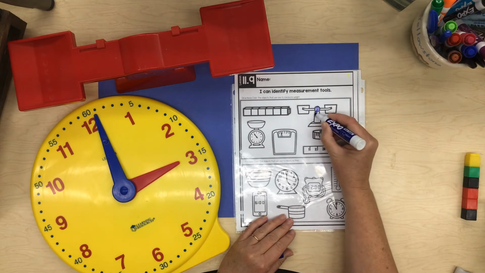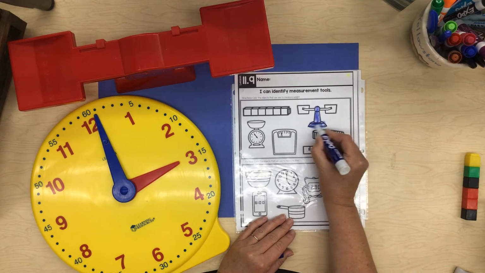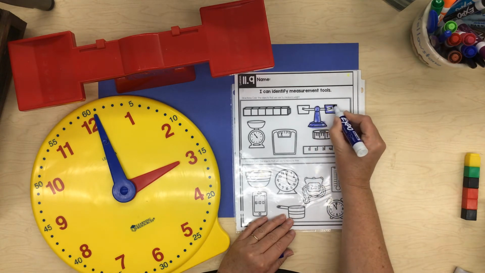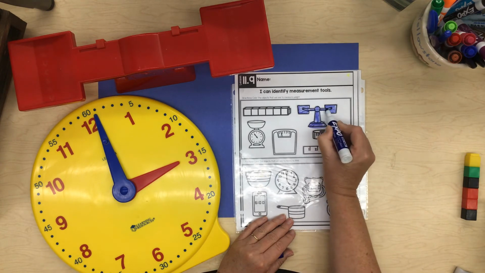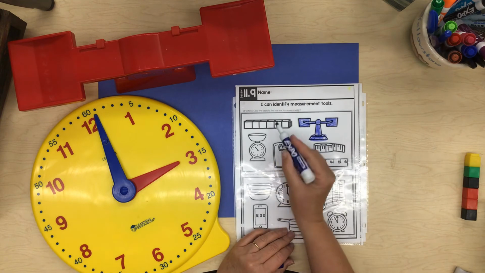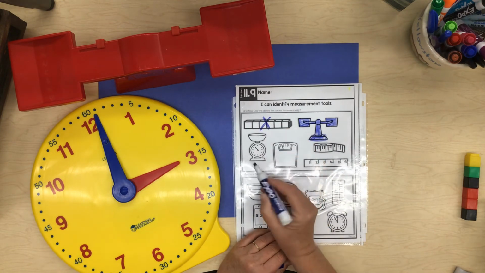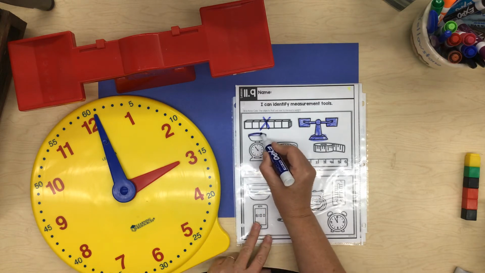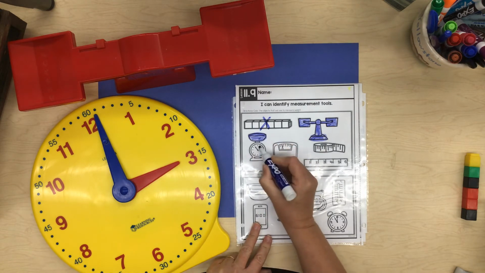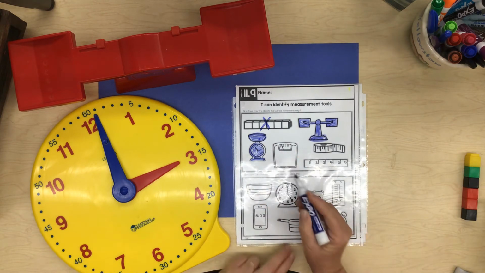So you would color this scale because you could measure how heavy or light something is, or if something was heavier or lighter than something else. So that's one scale, and we already talked about snap cubes are not a scale. Have you ever seen one of these at the grocery store that you put your apples or your oranges in to see how much they weigh? This is another way to see how heavy or how light something is. This is a scale. You would color that.